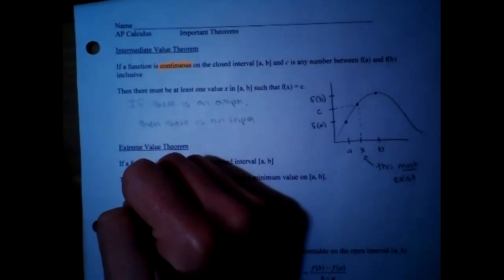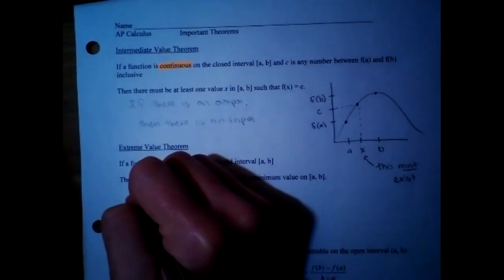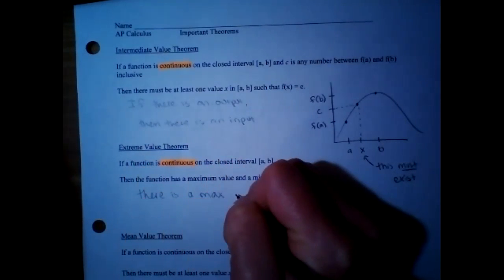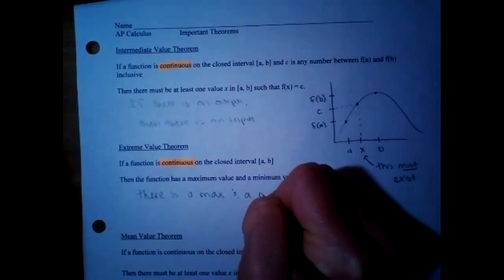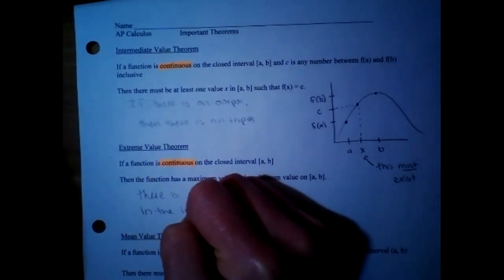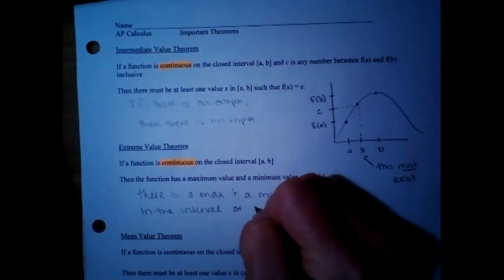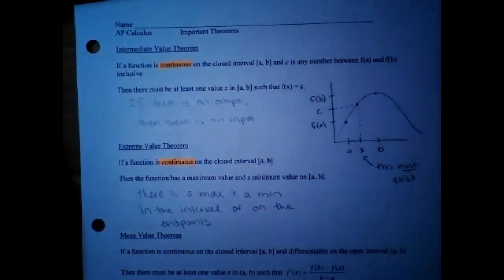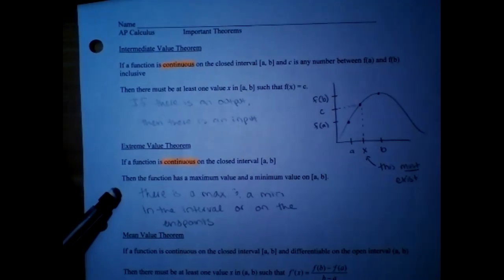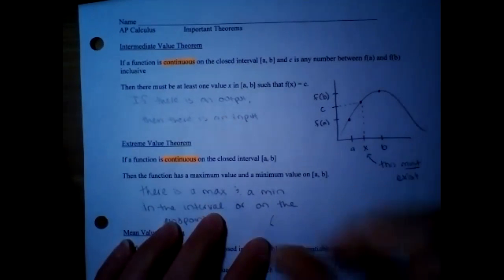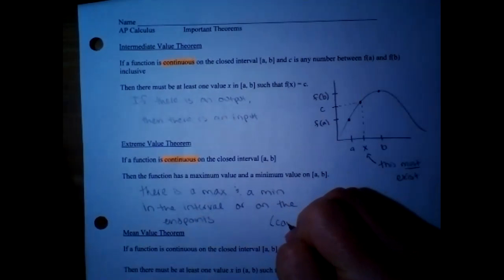But what this is saying, if you want to break it down into plain English here, there is a maximum and a minimum in the interval or on the endpoints. And we won't do too much with this one with the examples that we do today. This will come up next class when we do something called the candidates test. And let me just put that in parentheses here, just for foreshadowing. We're going to do this next time.